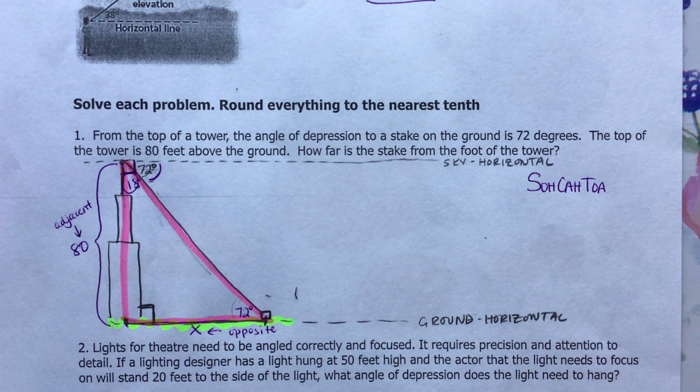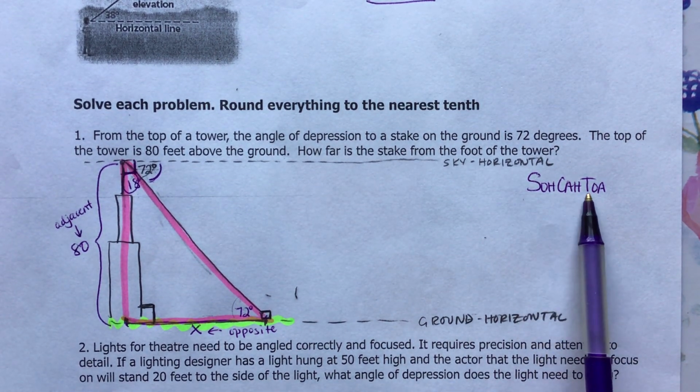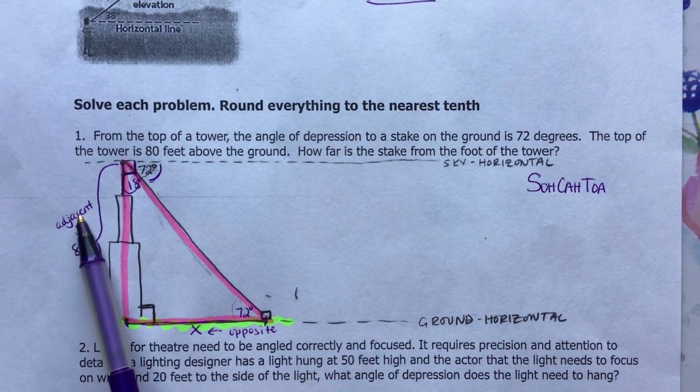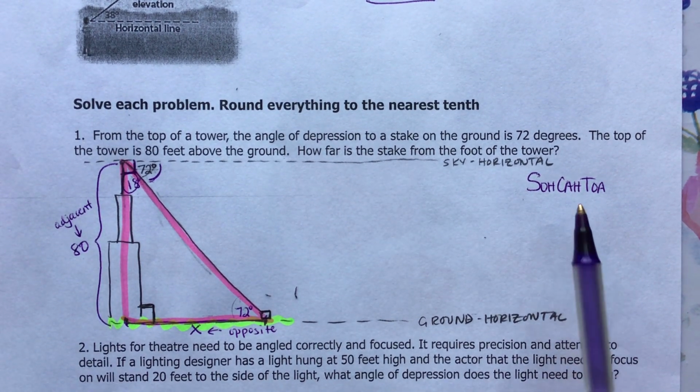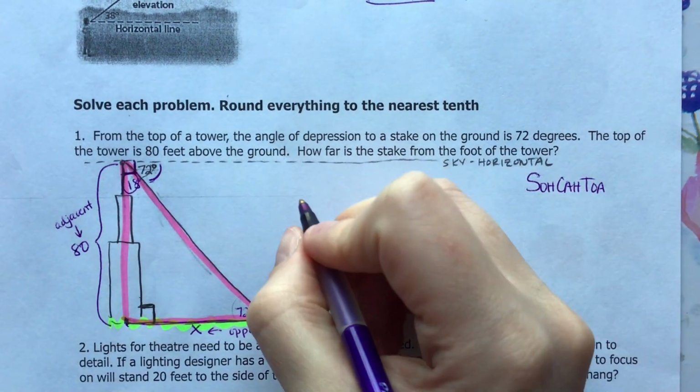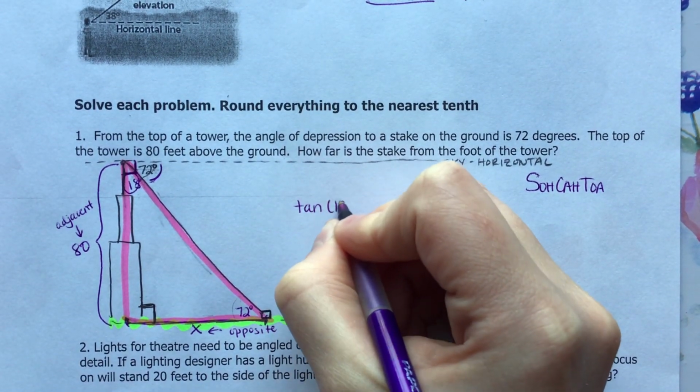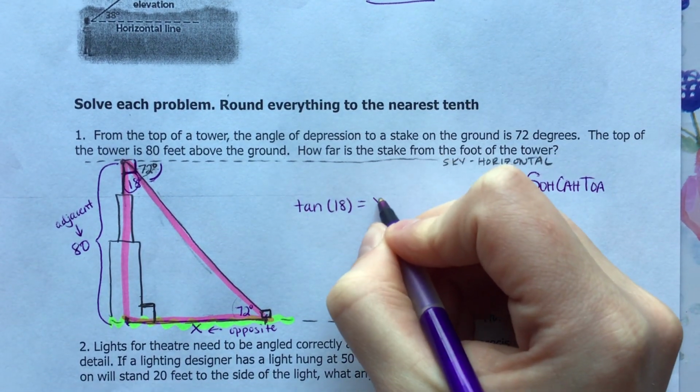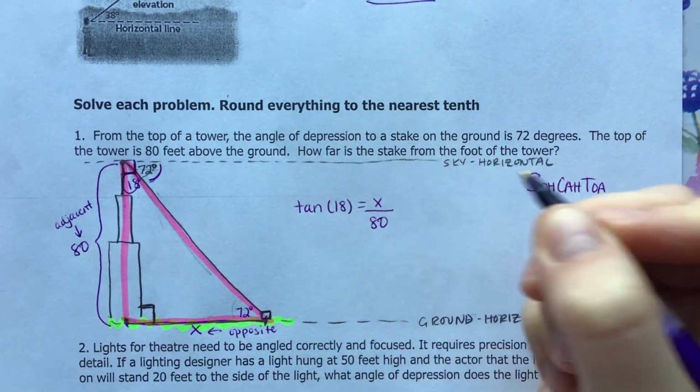And we got to ask ourselves, what function, sine, cosine, or tangent, is going to use the opposite side and the adjacent side? Well, that's going to be tangent, so we need to set that up. I'm going to say the tangent of 18 degrees is opposite x over adjacent 80.